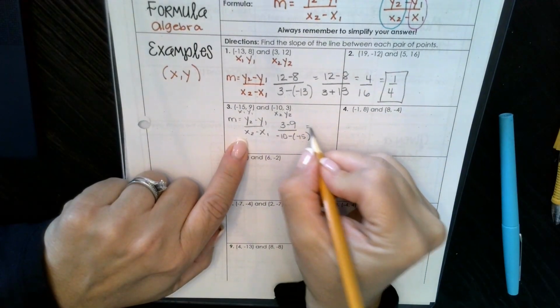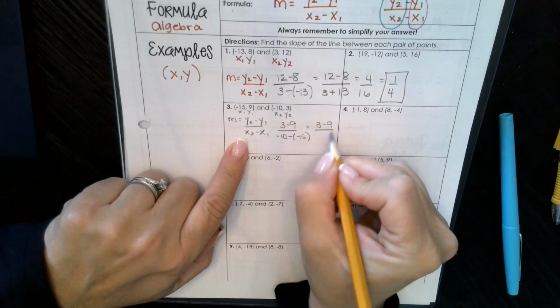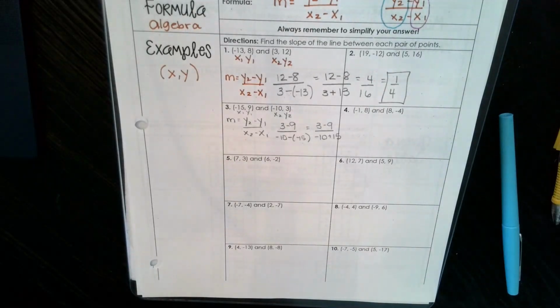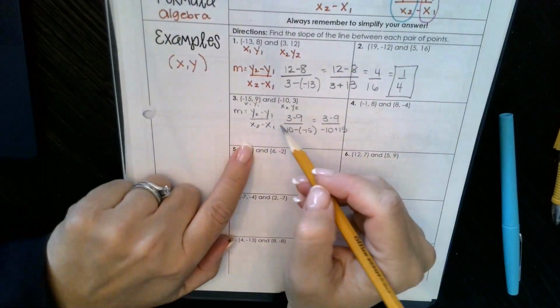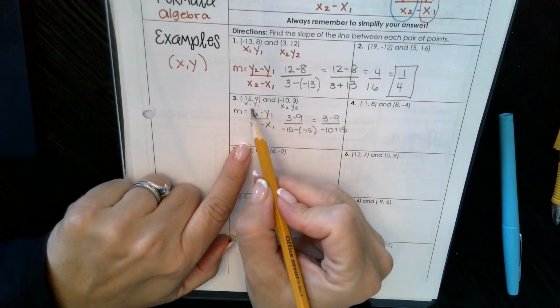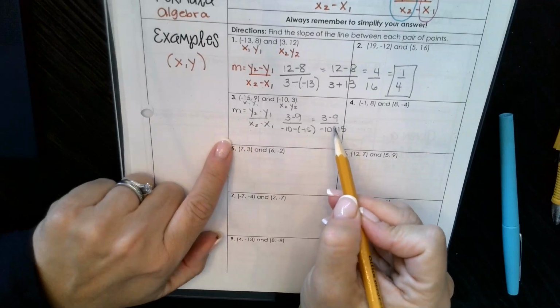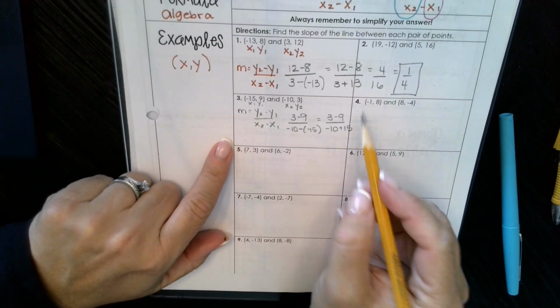So if I rewrite this, I have 3 minus 9 over negative 10 plus 15. Now, here's where it gets tricky. Plugging everything in is pretty simple, right? As long as you label your points and you follow the formula. But now we have to do the adding or subtracting of integers.